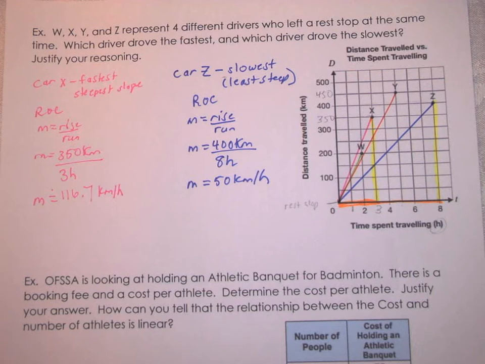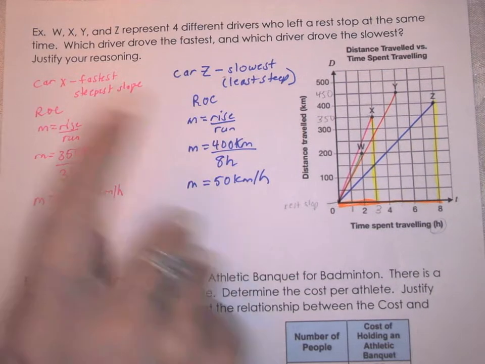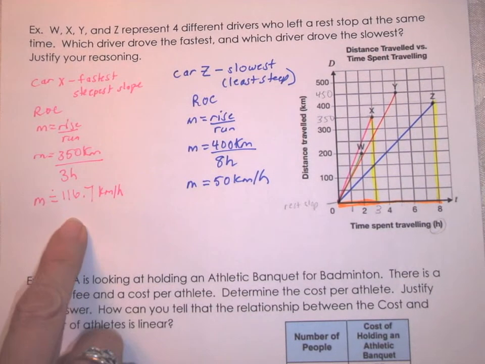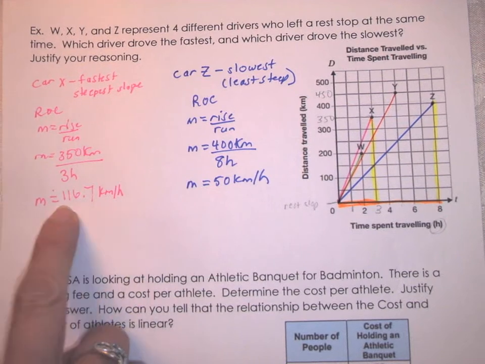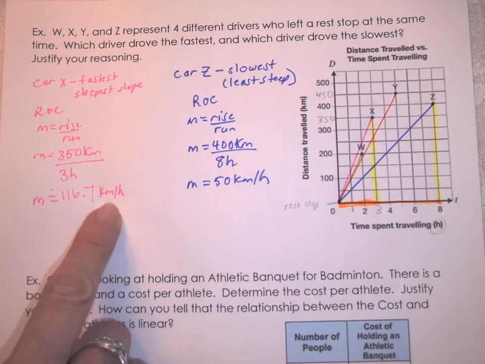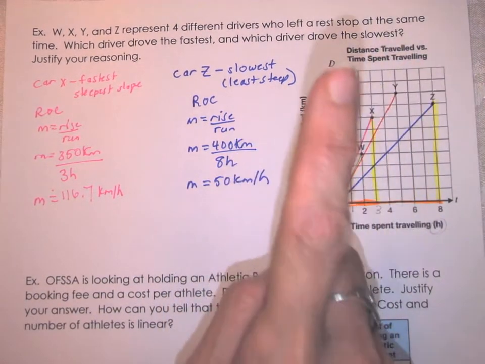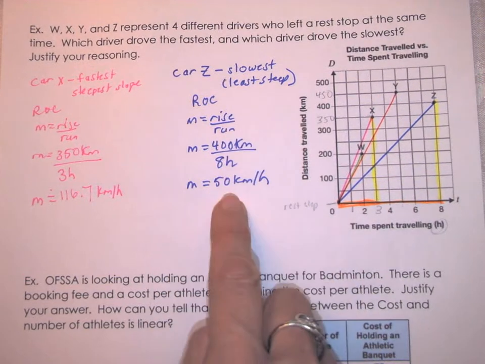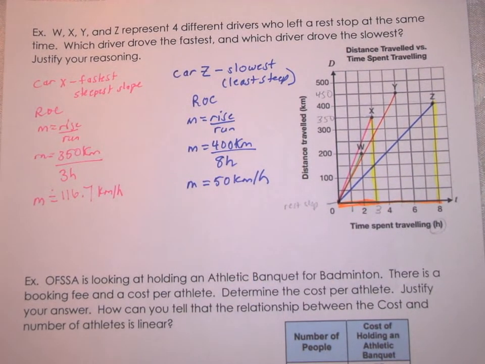Okay, so we've justified our reasoning, and we found the fastest car and its rate of change at 116.7 kilometers per hour, and the slowest car, which is the least steep, goes at 50 kilometers per hour.